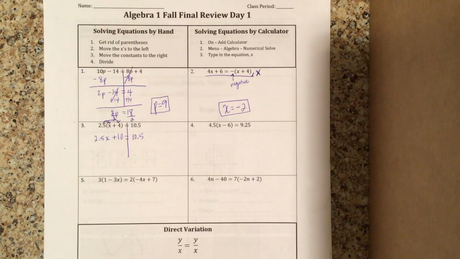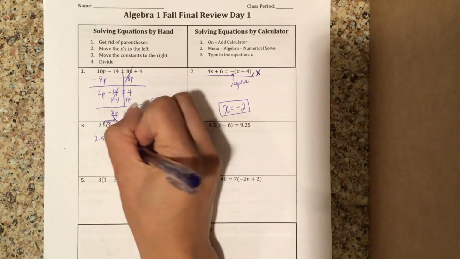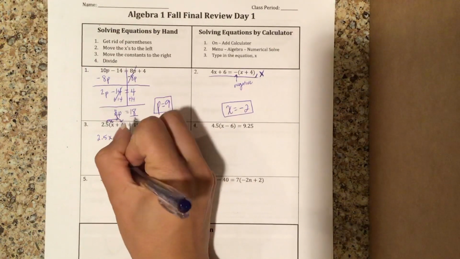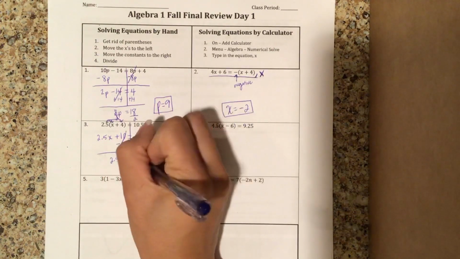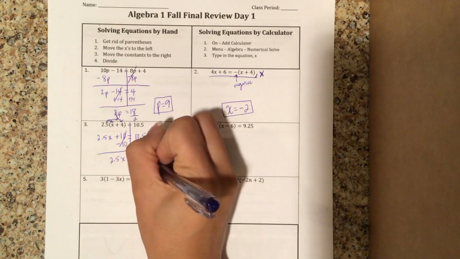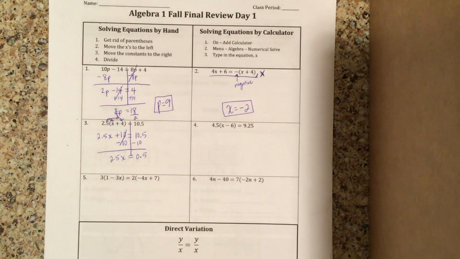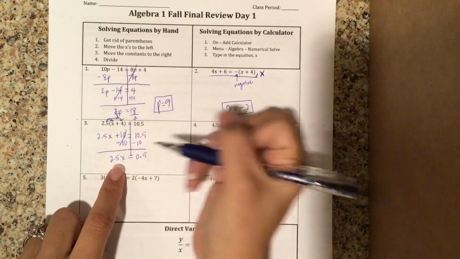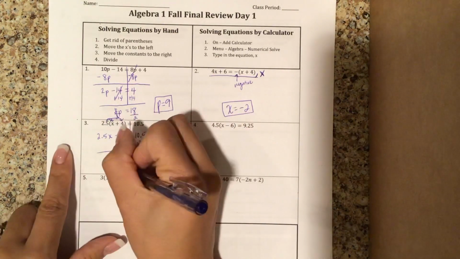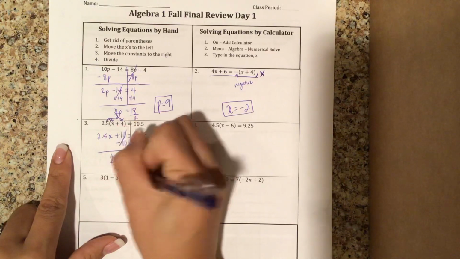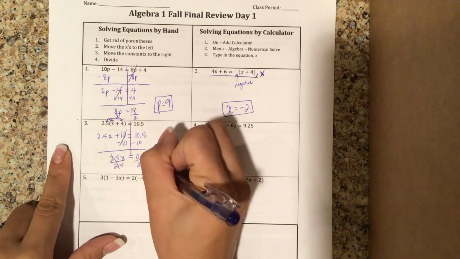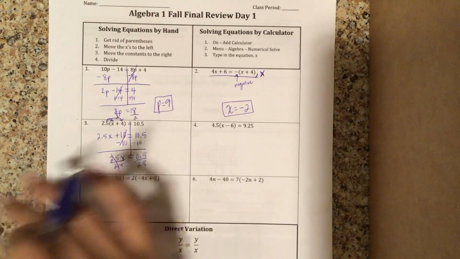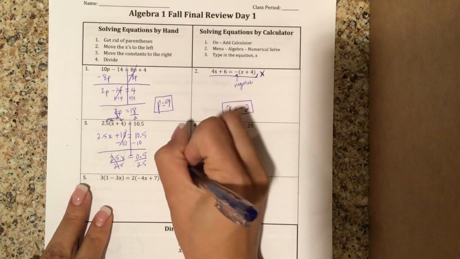Solve for x, 2-step equation, very easy. Take your constant and subtract 10. That leaves me with 2.5x equals 0.5. Get x by itself. This is saying 2.5 times x. To undo multiplication, we divide. In the calculator, 0.5 divided by 2.5 is the number 0.2.